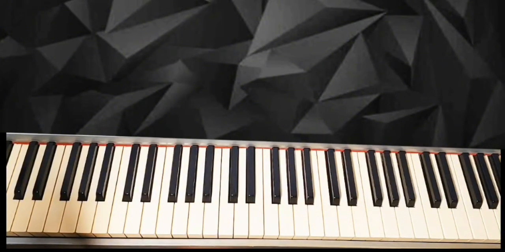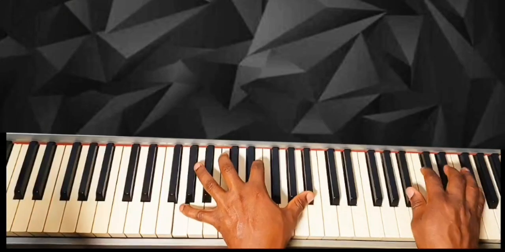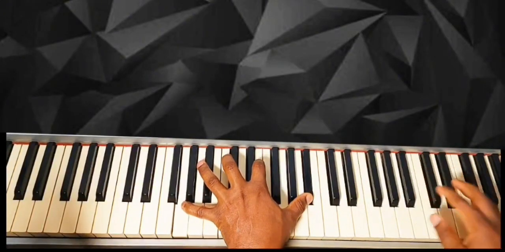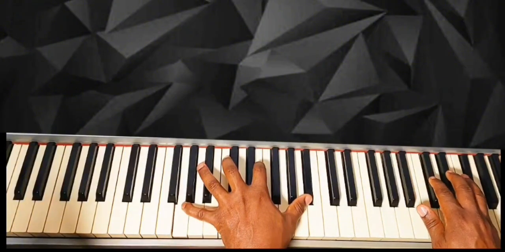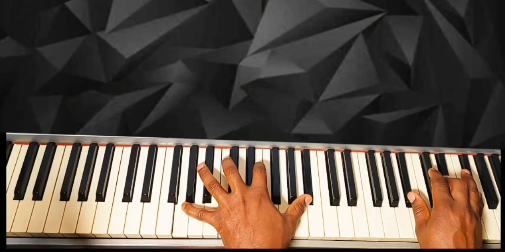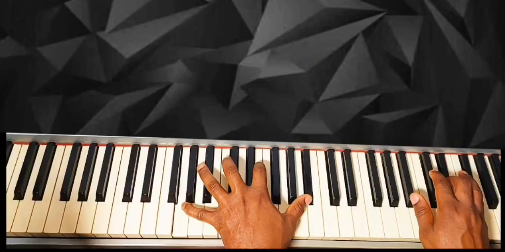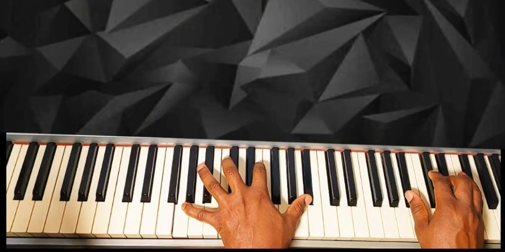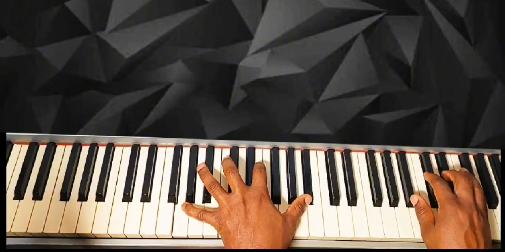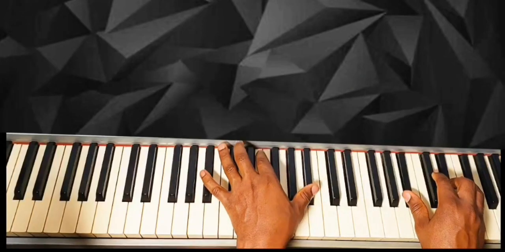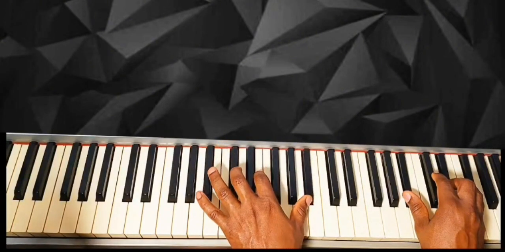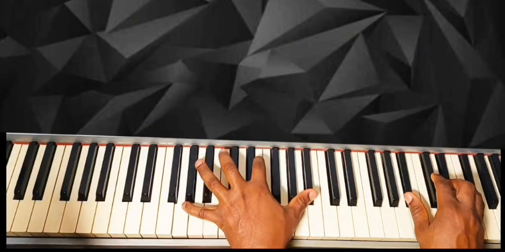The first chord structure we can have is this. You can play it this way. What we have on the right hand, from the top to the bottom, is the F sharp, the E flat, and the B flat. For our left hand, we have the B flat, the E, and the G.